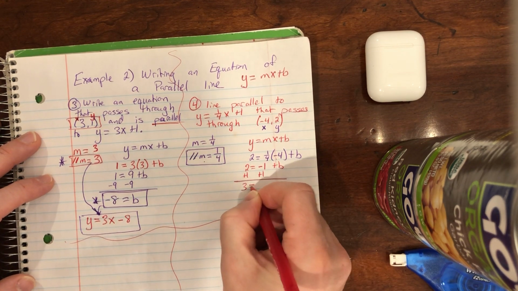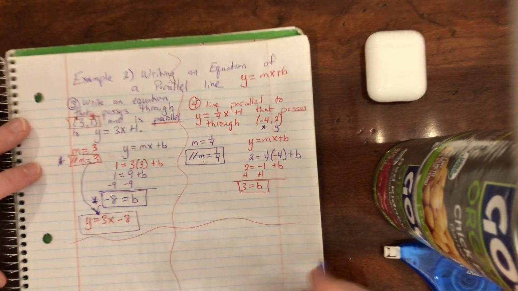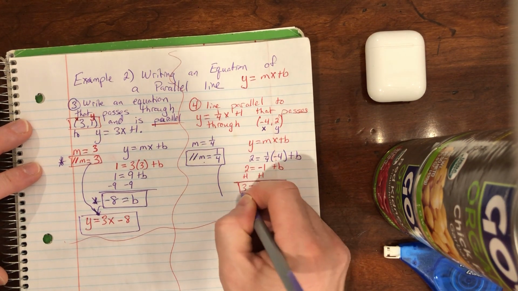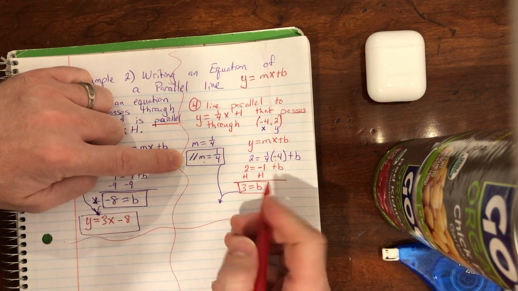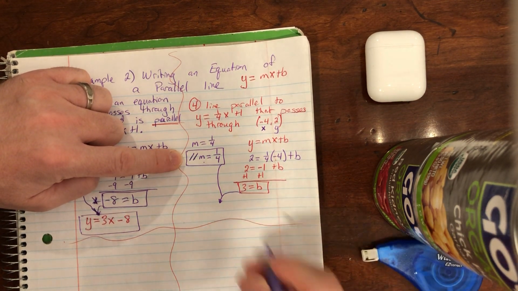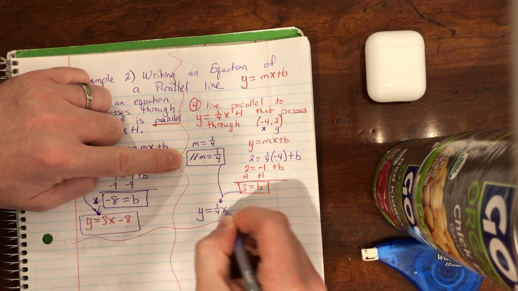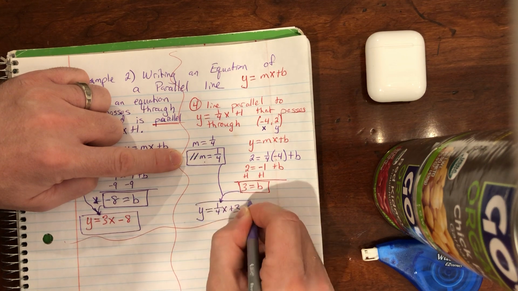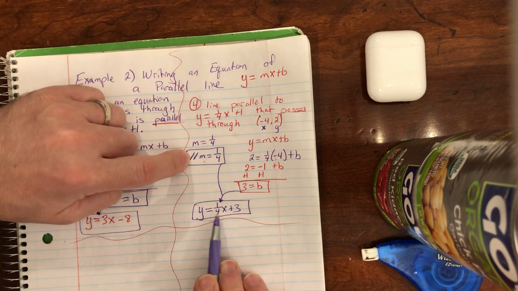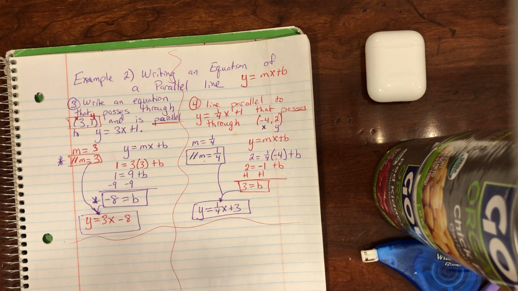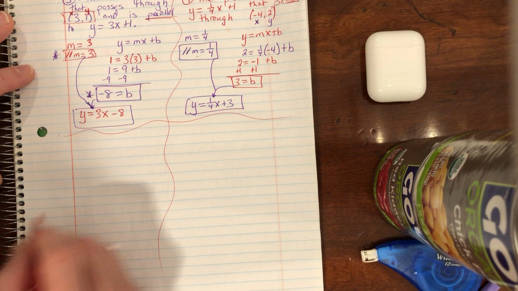So we would say 3 equals b. So now we have our slope, which is 1/4, and our y-intercept, which is 3. So we can say the line parallel to that line through the given point is y equals 1/4 x plus 3.